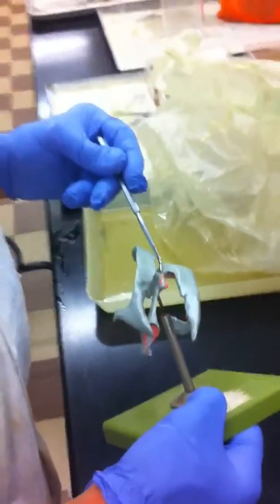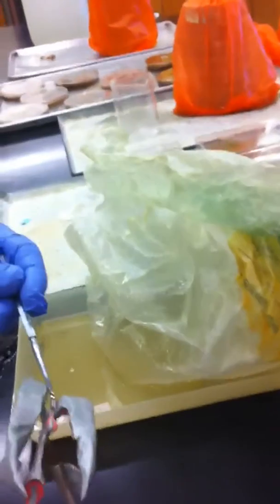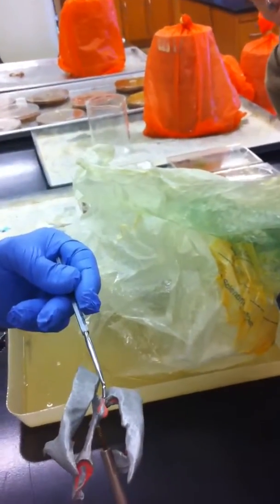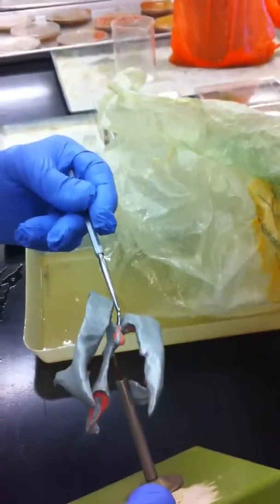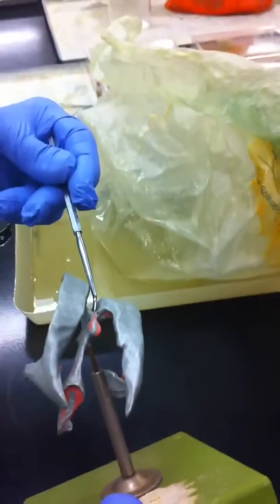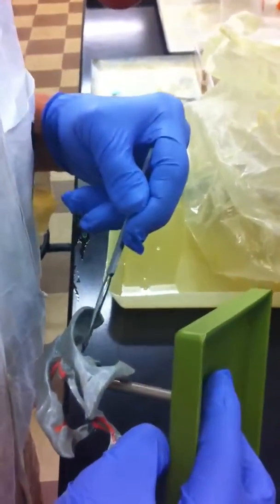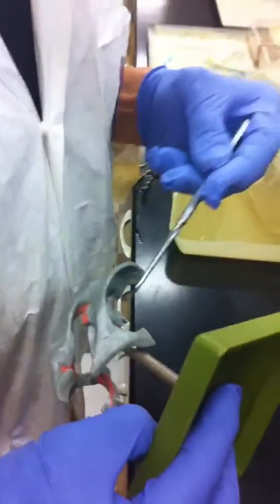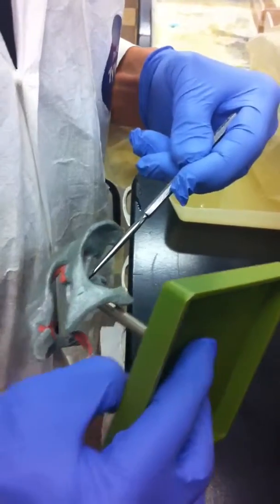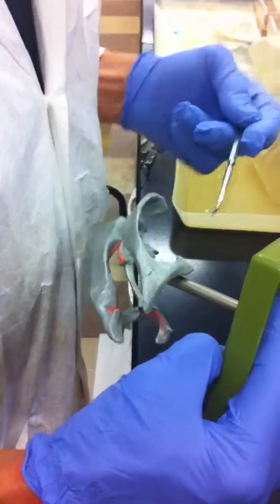And what's this? I can't. An interventricular foramen. And then what is this? Third ventricle. That's correct. Where is it? Yeah, the third ventricle.